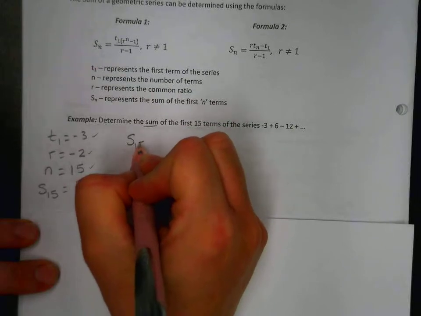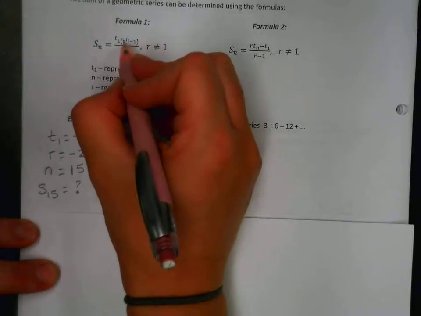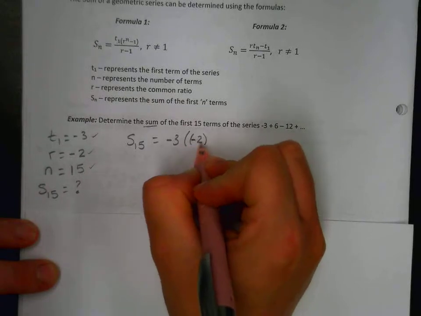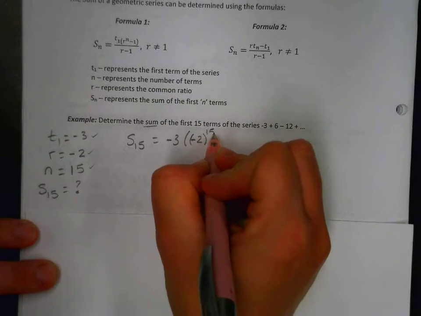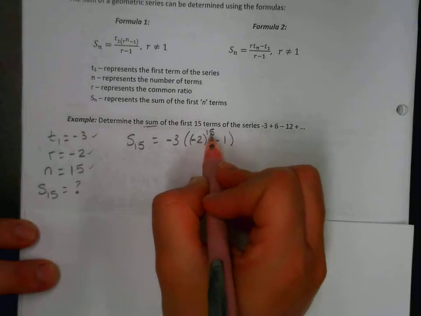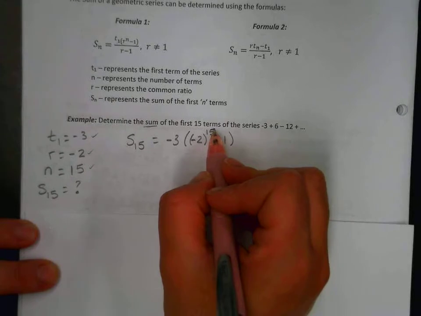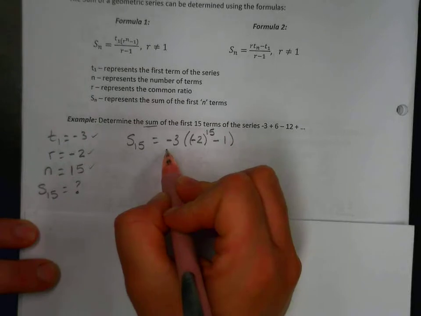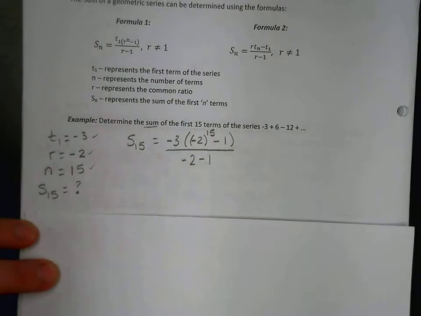So I'm going to take S15 is equal to my first term, which is -3. I'm going to multiply that by a common ratio, which is -2, and then I need to put this -2 in brackets, especially when you type it into your calculator, because a negative to some power could end up being a negative value or a positive value if this exponent was even, and your calculator will not decipher that unless you put it in brackets. And then I'm going to divide this all by -2 minus 1.